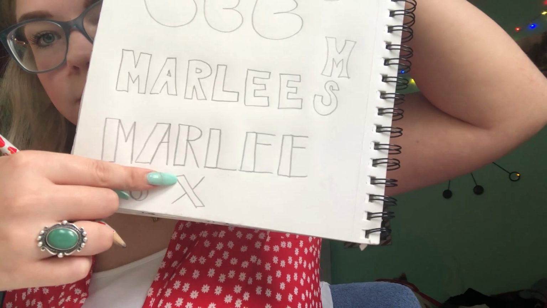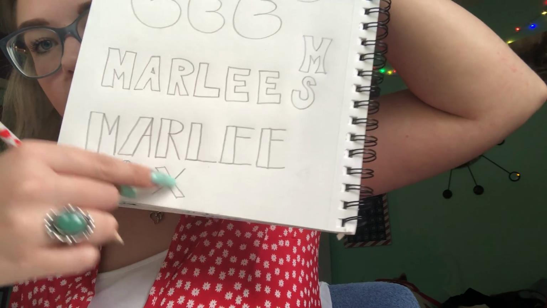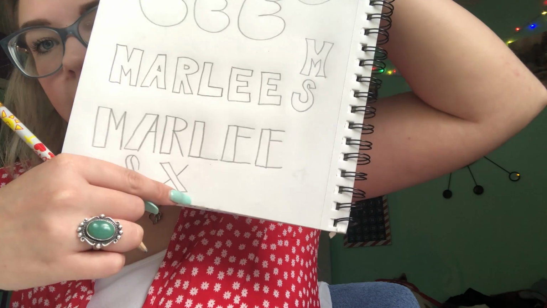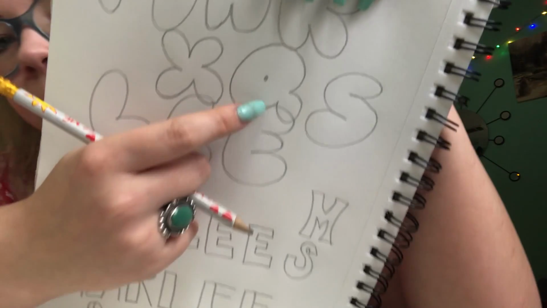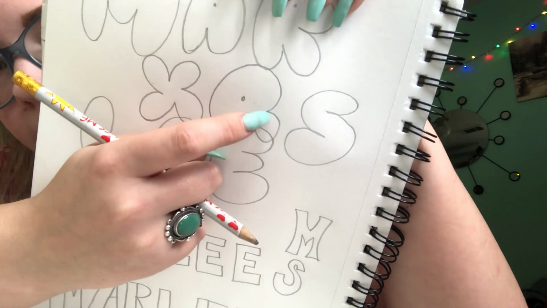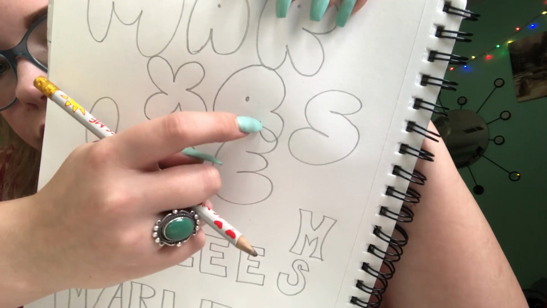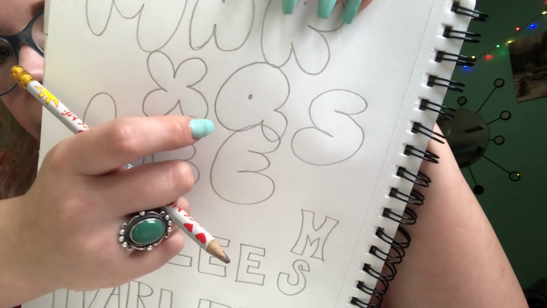So since this is where you start the X on the left downstroke, the thicker side, and then the other side would go like this. I'm also going to show you a Q. So in bubble letters, a Q is almost, I'm running out of room. So it's like a big oval, and then like a little bubble attached to it, and then a little dot in the middle for the hole.